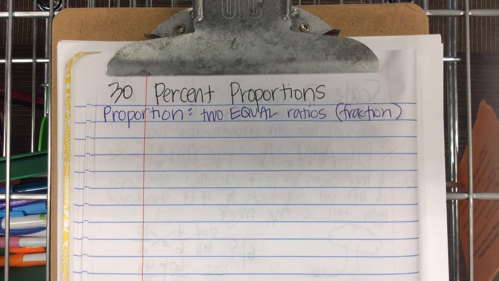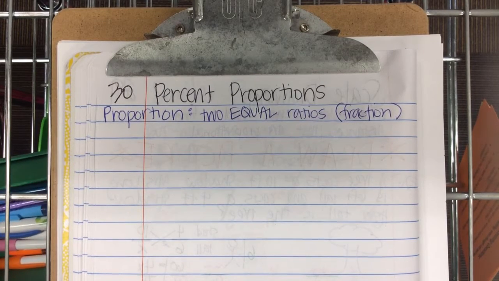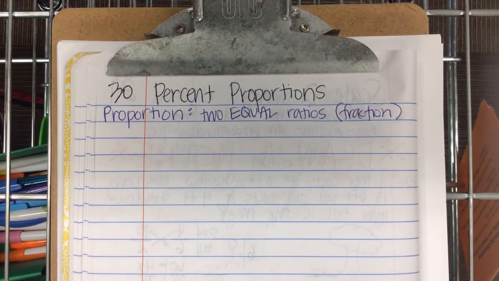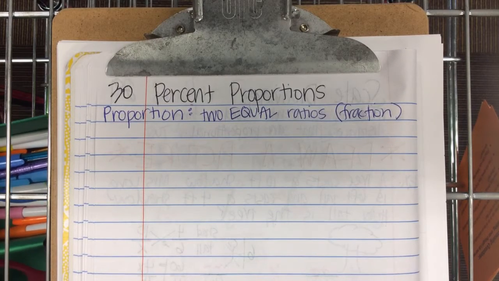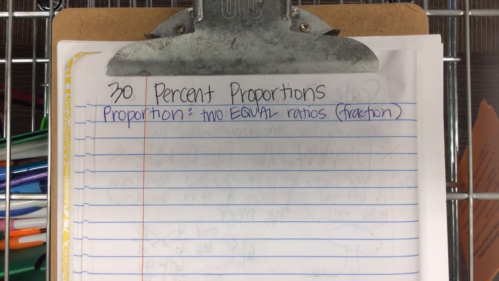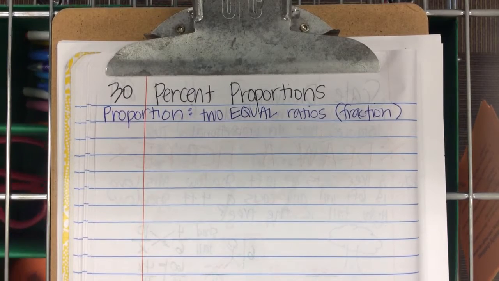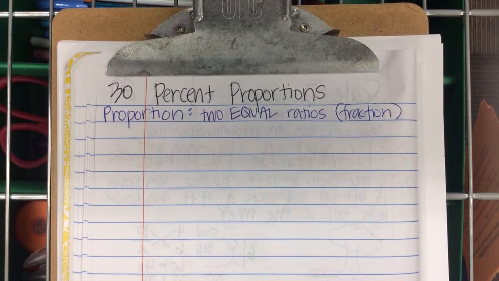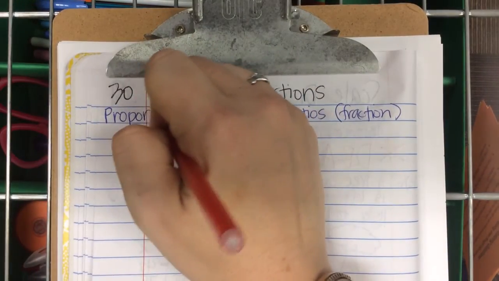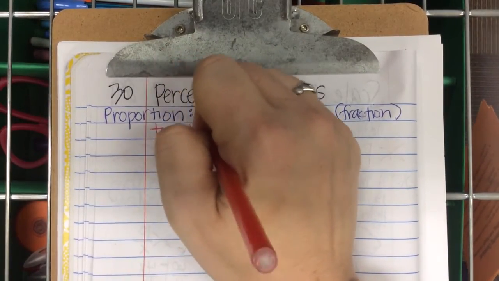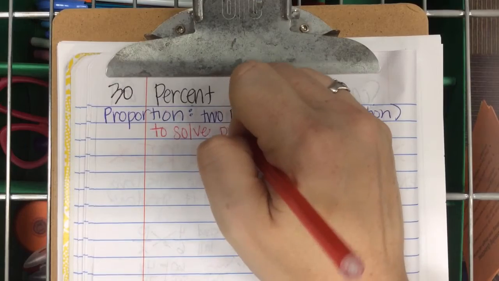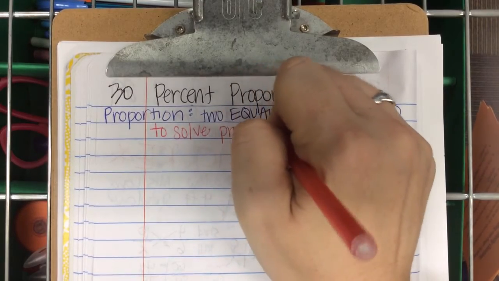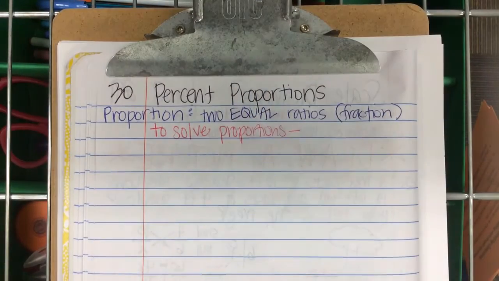A proportion is two equal ratios. And ratios are fancy words for fractions. To solve proportions, you have two ways of doing it.